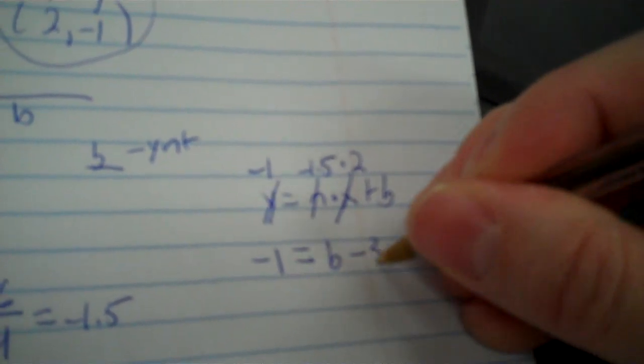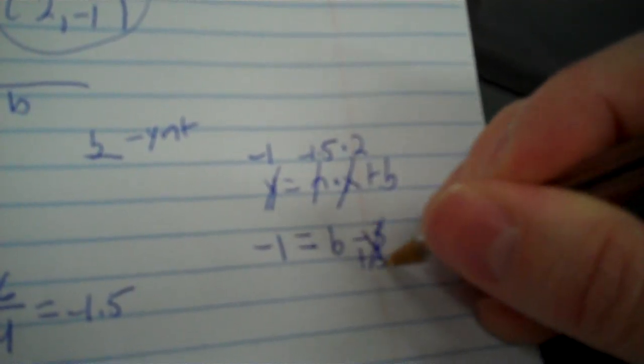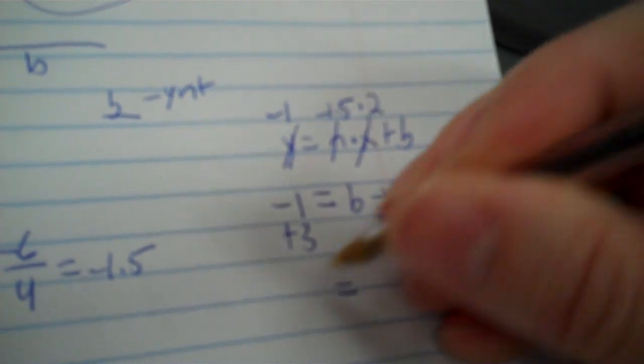Okay, then b, y equals m times x plus b. Okay, so the m is the negative 1.5 I just came up with, and then x, y is negative 1, and then times 2. So I take negative 1.5 times 2, I got negative 3. Or put b, so since you got negative 3, it's minus 3. Then you add 3. So 2 equals b, and there you go.